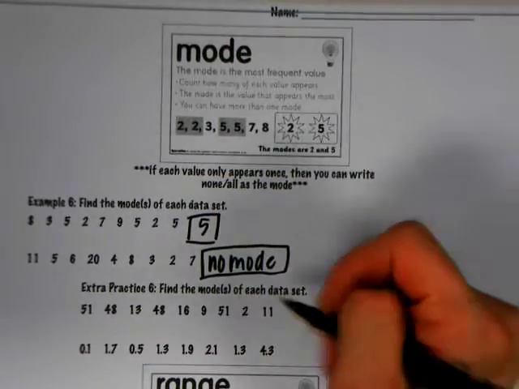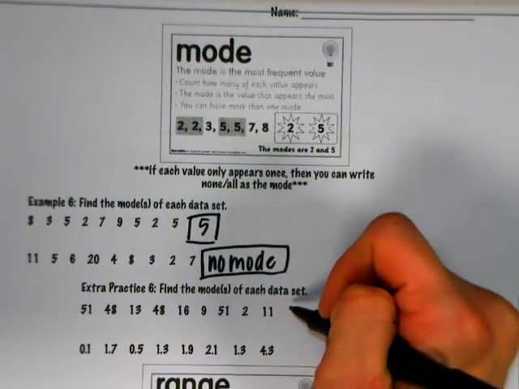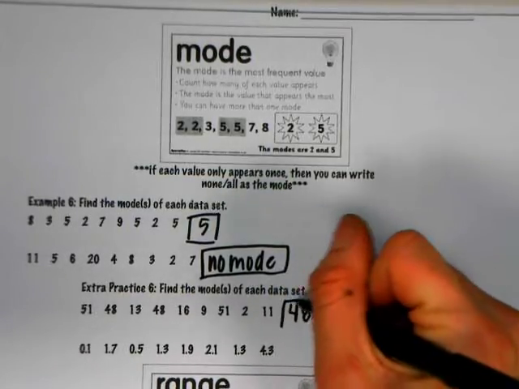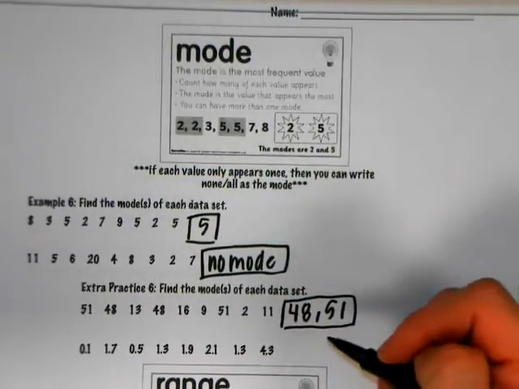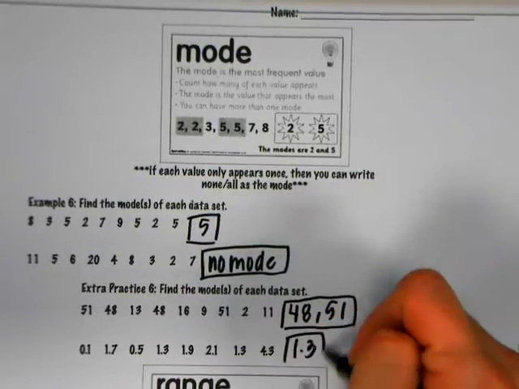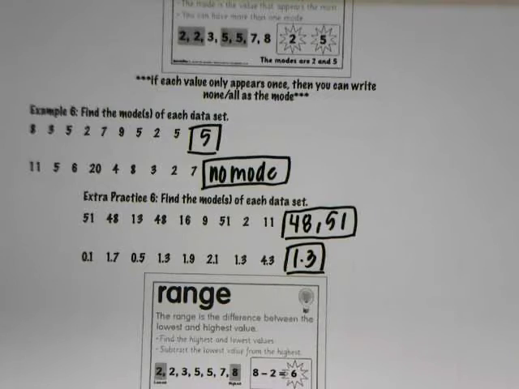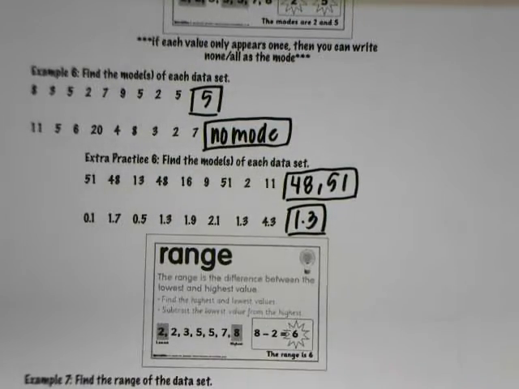Okay, what's the mode for the first one? 48 and 51, yeah. And what about the second one? Yep. Any questions on that?